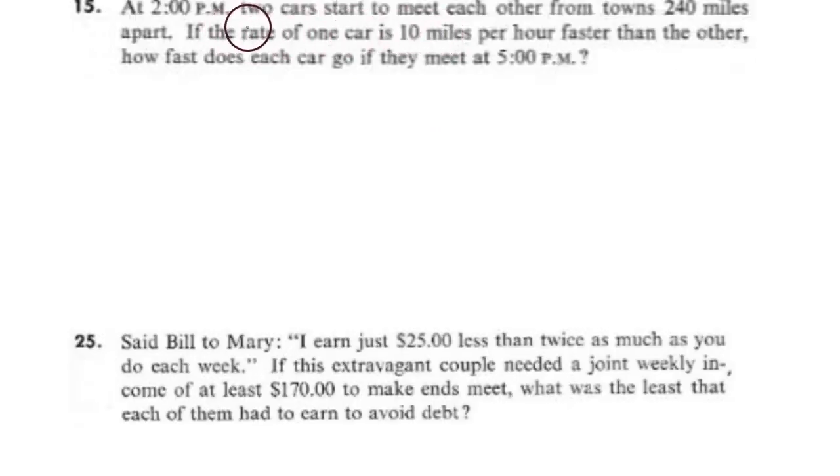Number 15. At 2 o'clock p.m., 2 cars start to meet each other from towns 240 miles apart. If the rate, which means speed, of one car is 10 miles per hour faster than the other, how fast does each car go if they meet at 5 o'clock p.m.? It may help to draw a diagram of this problem.